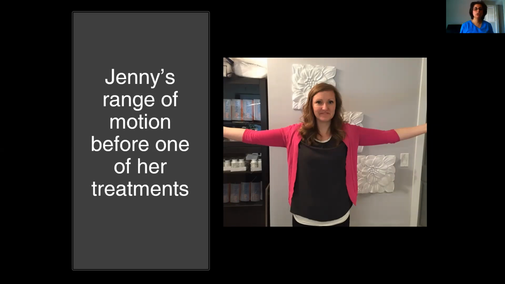And so her range of motion had quite improved from being only 20 degrees, where now she's able to hold her arms out to her side, which is really great. She was very happy. Her pain had reduced some, but she didn't quite have the full range of motion.